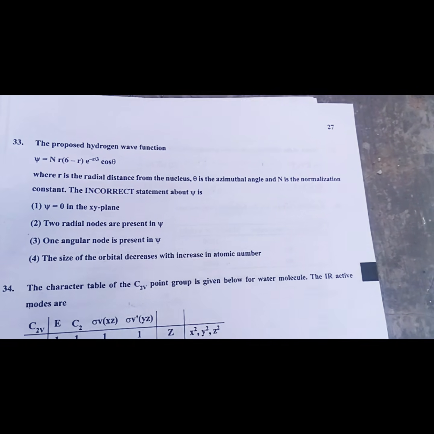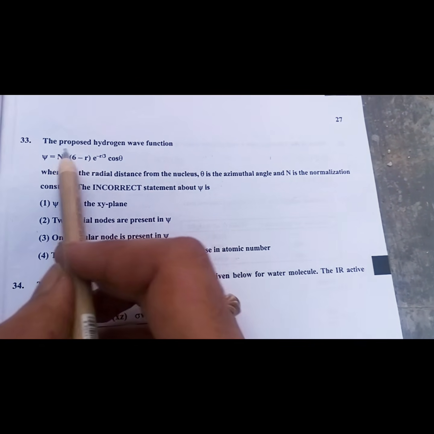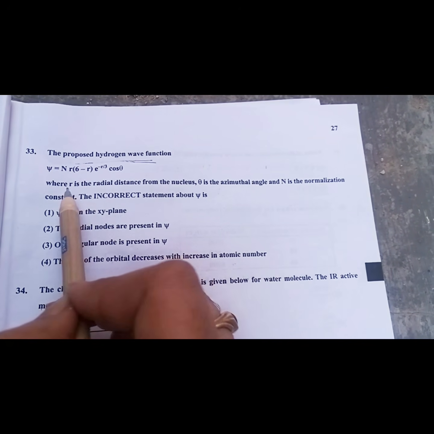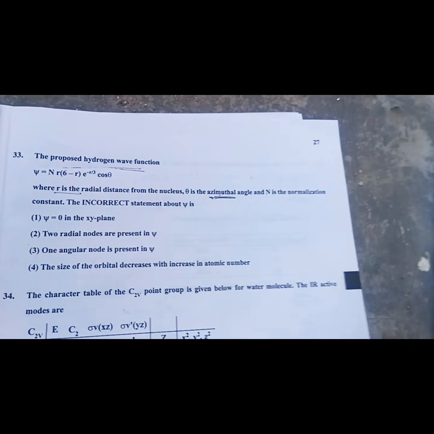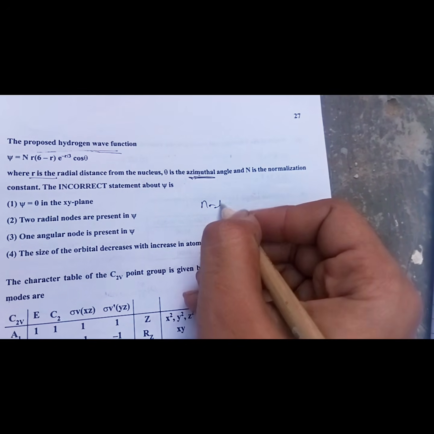Okay, for the 33rd question, the proposed hydrogen wave function, where r is the radial distance from the nucleus, and they are asking for the azimuthal angle. For the azimuthal angle, the answer for 33 will be, we all know, n minus l plus 1.